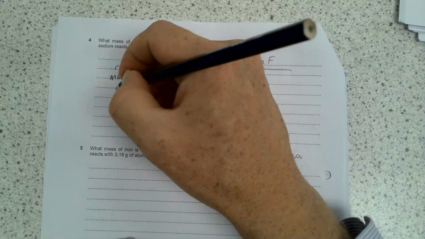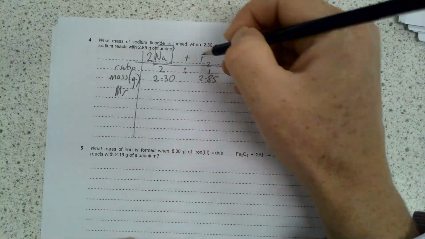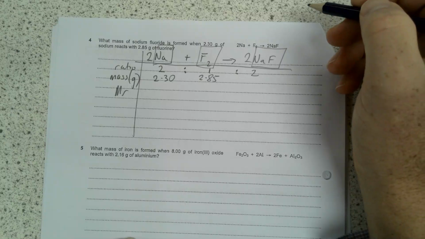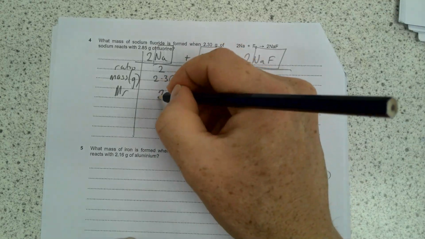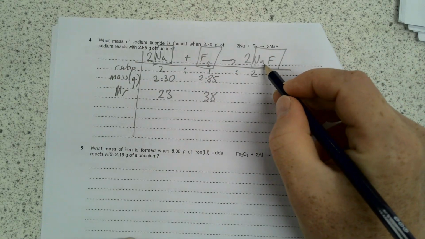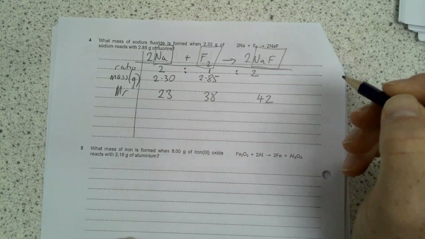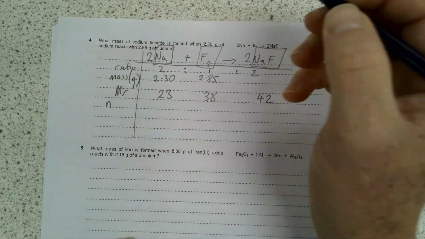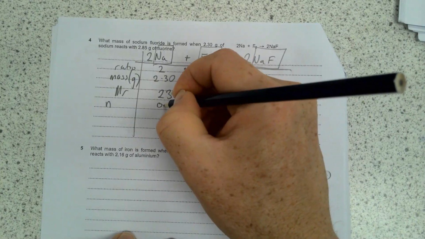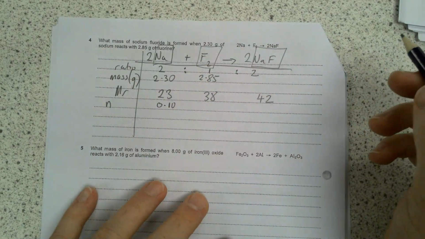The next thing we write is what, please, Sonia? Formula mass of everything. So formula mass of sodium is, don't forget we put a box around it just to make sure we don't accidentally times by 2. Someone was doing that last time. So it's 23. Fluorine is 38. Sodium fluoride is 23 add 19, which is 42. We work out the number of moles, if someone could do that for me. I'll do the first one myself, which is 0.1. But fluorine 2.85 divided by 38 is what, please?